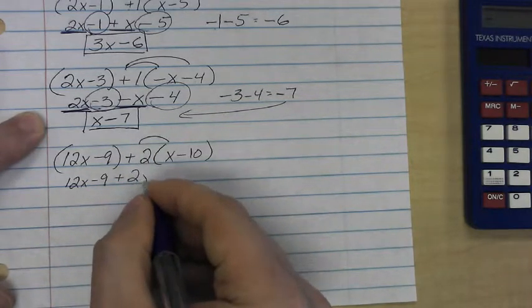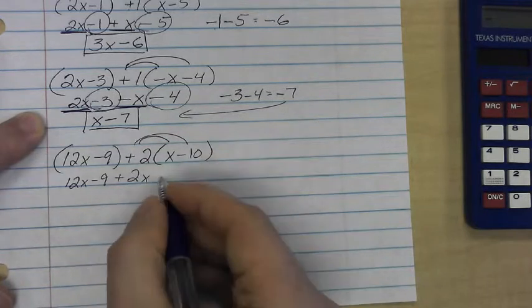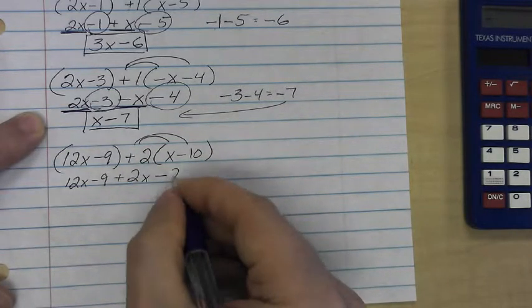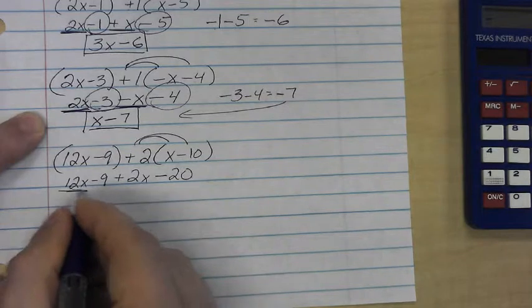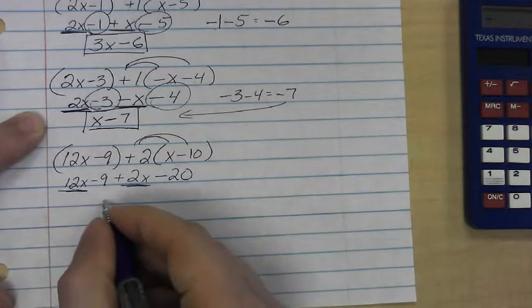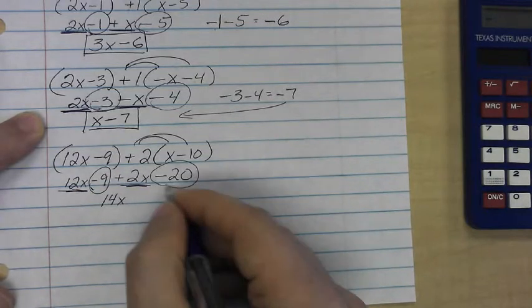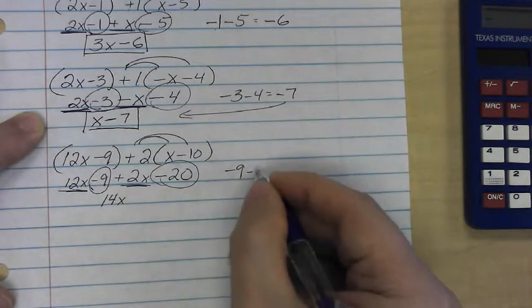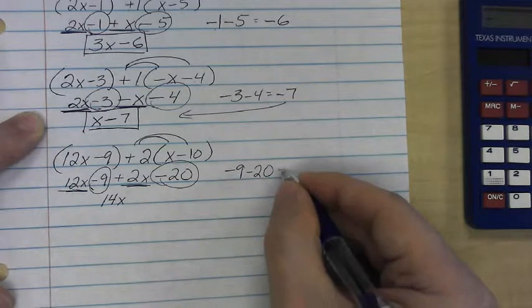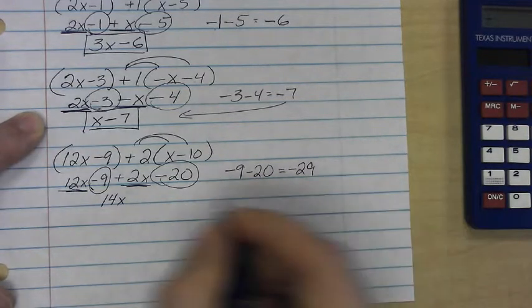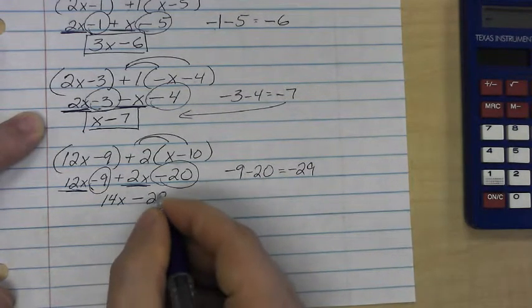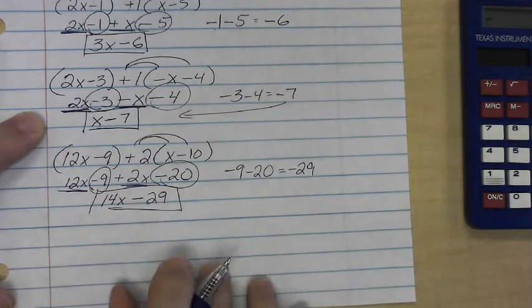2 times x is 2x. Signs here are different, so I write minus. 2 times 10 is 20. 12x's plus 2x's, that's going to be 14x's. Minus 9 minus 20. Well, negative 9 minus 20 would be negative 29, so I'm just going to write minus 29. And there's my answer.